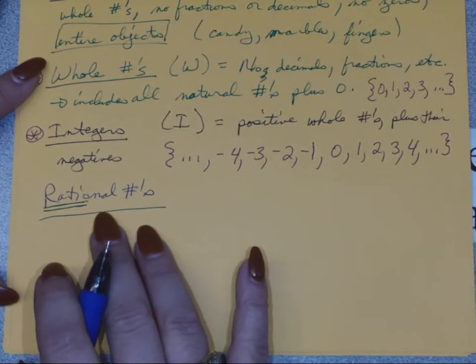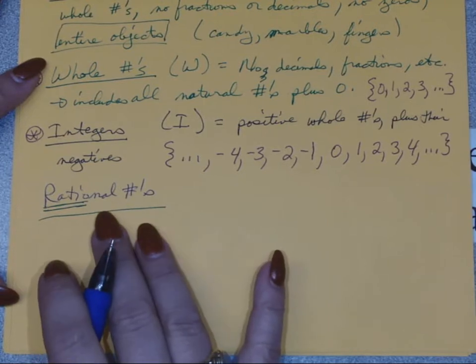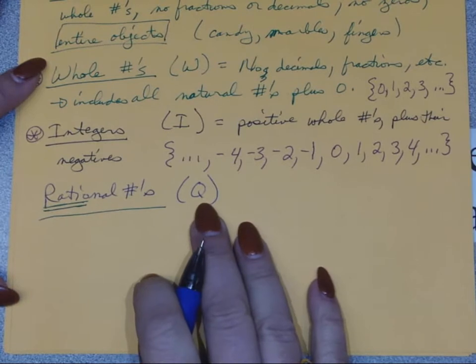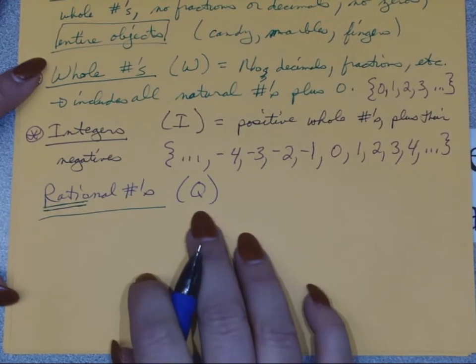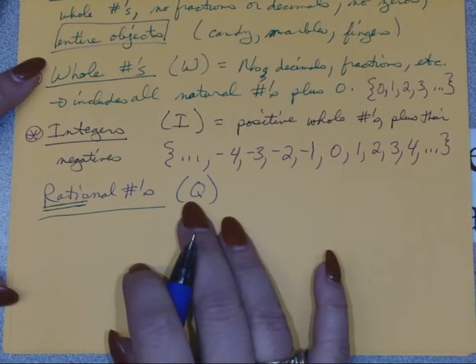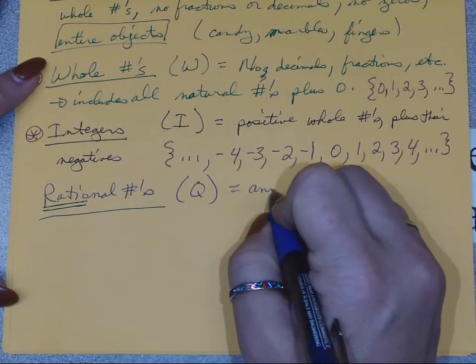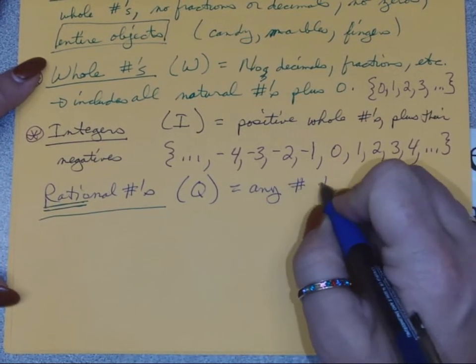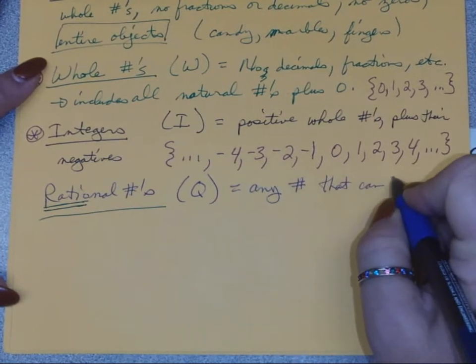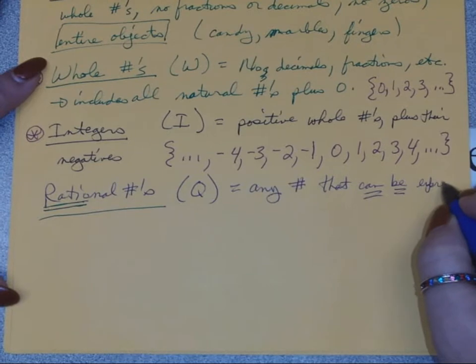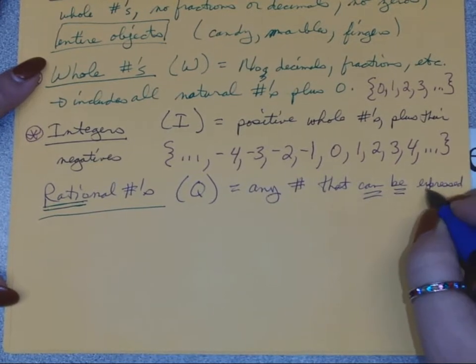Ratios are going to include anything that can be expressed as a fraction. Interestingly, the letter for rational numbers is Q, because R is already taken. We'll see that in a minute. If you're thinking about how you would define it, it's any number that can be expressed as a fraction. It's important that we say "can be expressed."